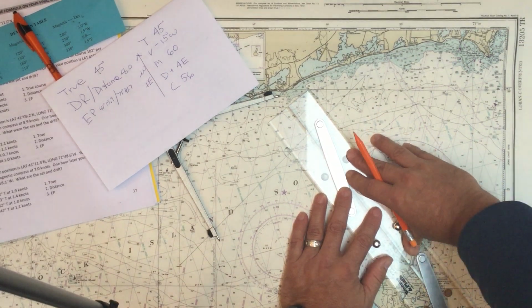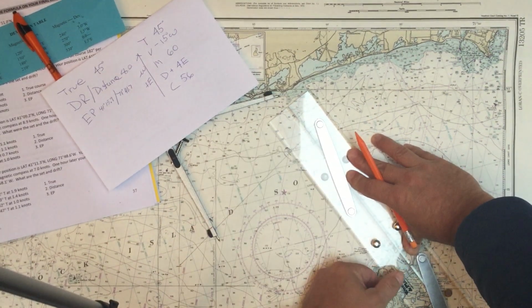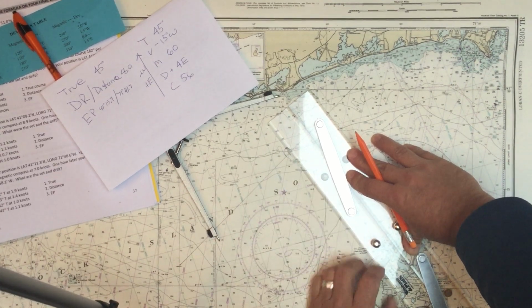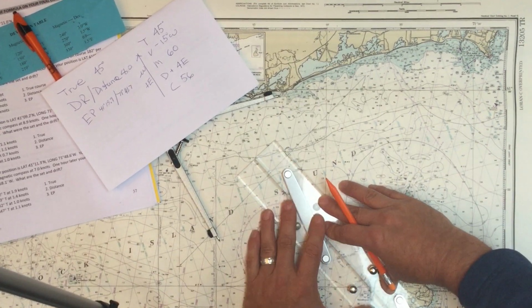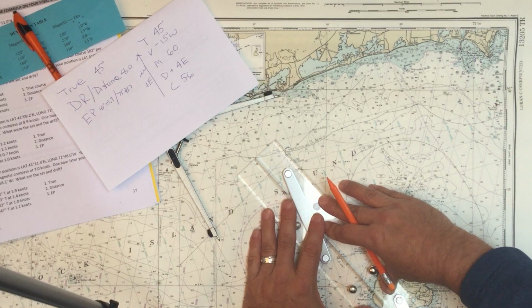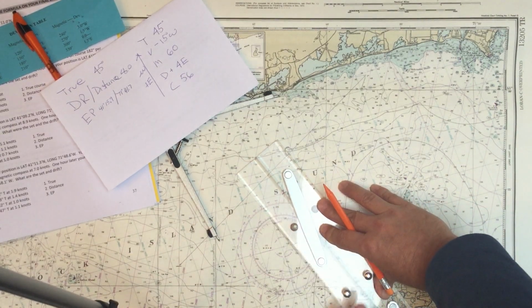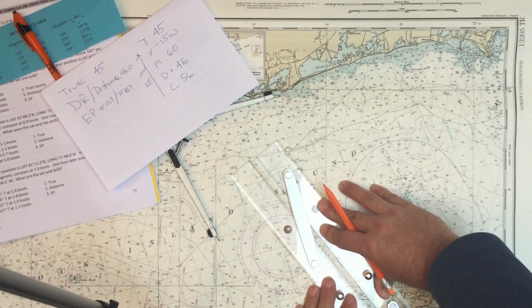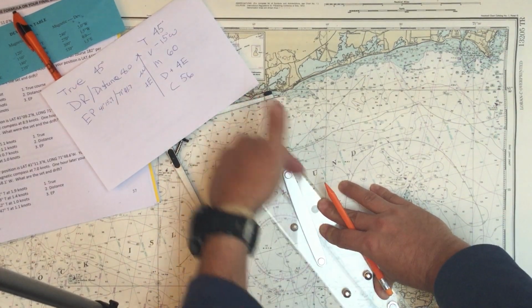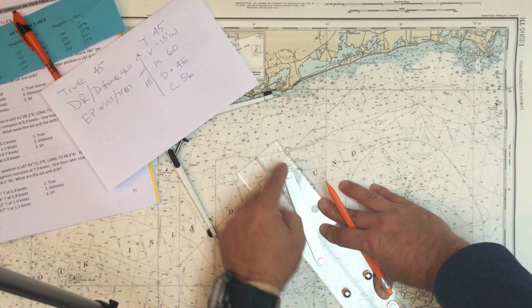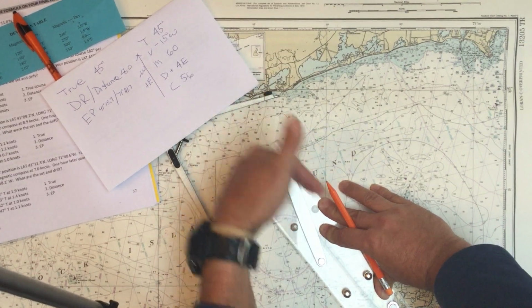So set is the direction that the current's going. I could draw that line, but I don't see any reason to do that. Okay, I'm going to actually do it from this here. Because now I'm very close, I hardly have to move it. So the set is the direction the current's pushing me. So I should be on the line, so it's pushing me this way.